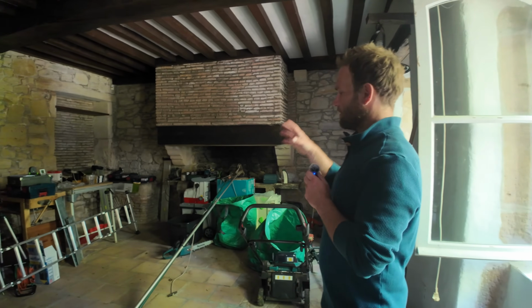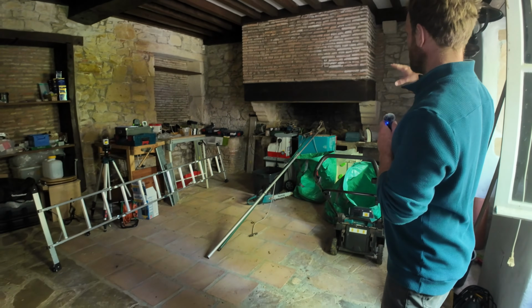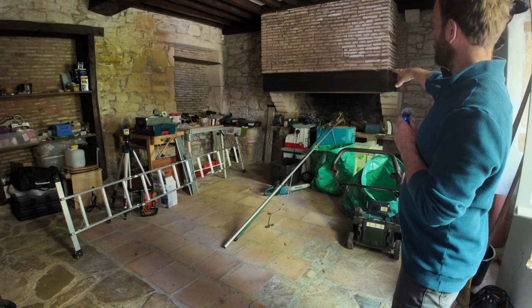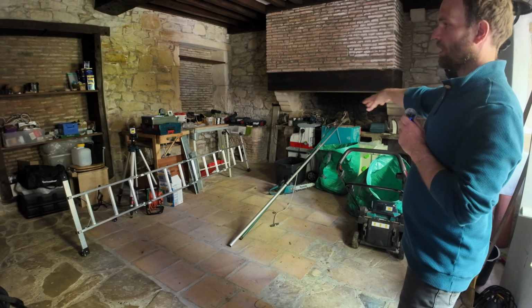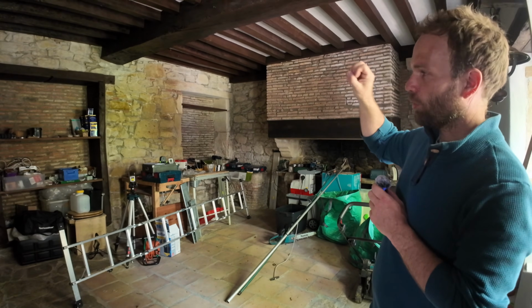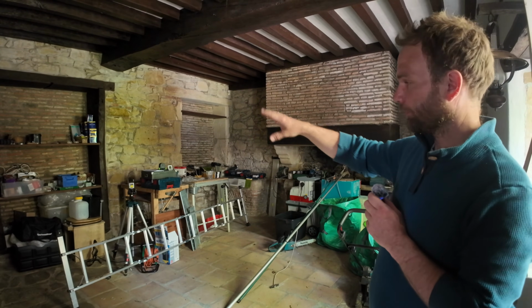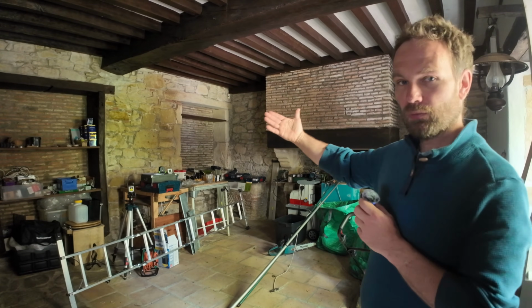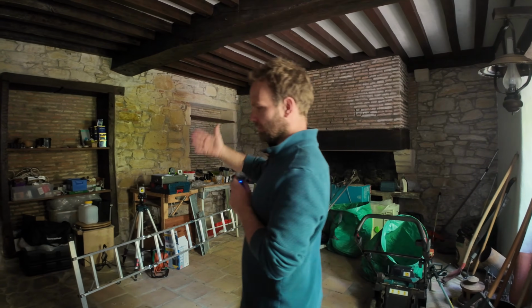The idea is to have a dining table here, a new stove where the old chimney was, and then these two openings in the wall to open them to the other room so that we get light from the other room where we'll position the kitchen.